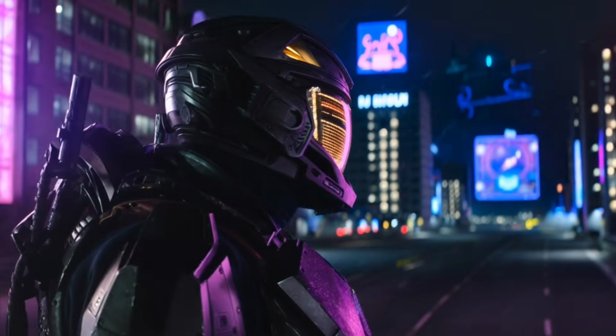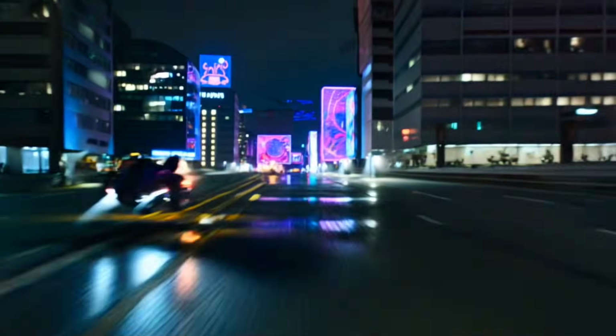Notice how the camera smoothly transitions between shots. That coherence is what makes Kling 3 feel cinematic.